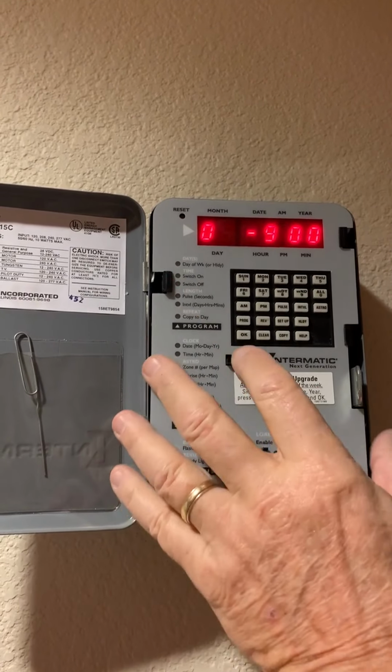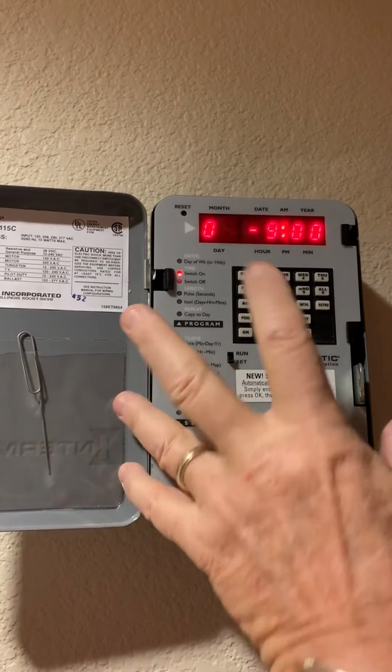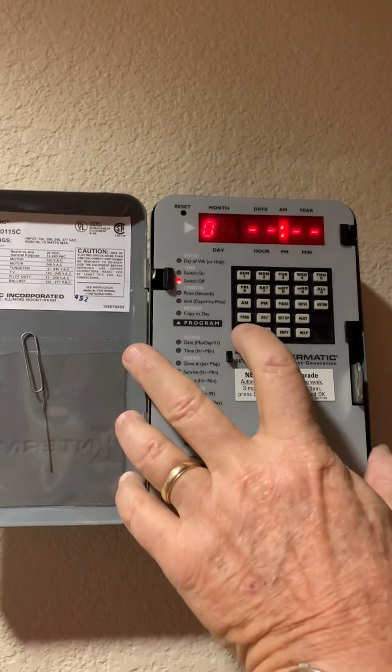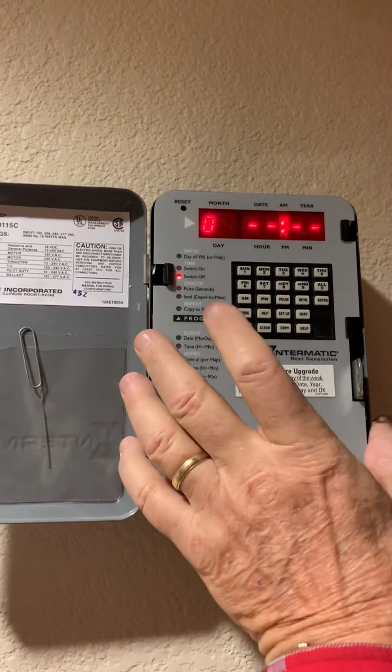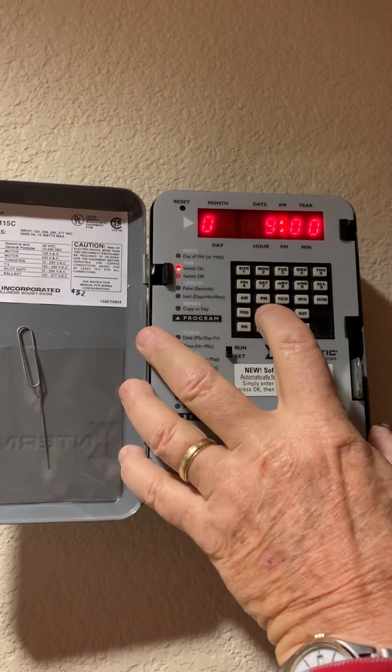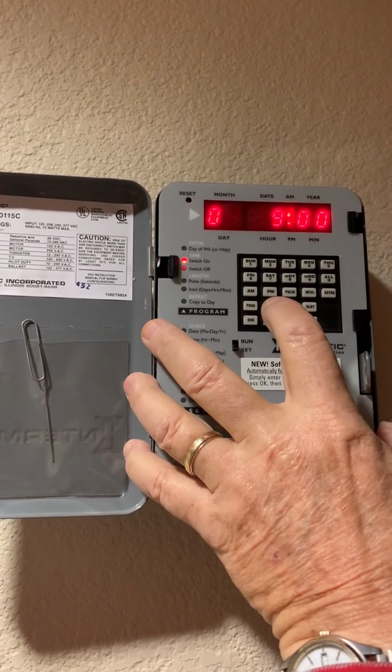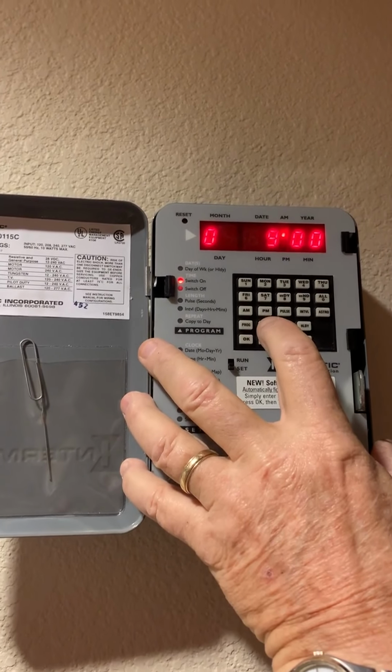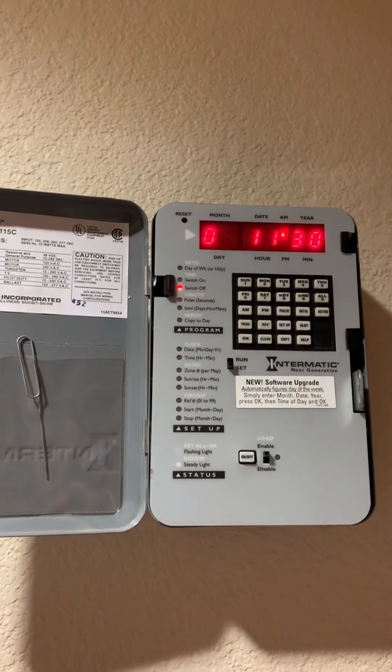9:00 p.m. And then the important thing is, you rev again. So now you see 0. Time on is 9, and the PM light is flashing, not the AM light. And then time off is 11:30.